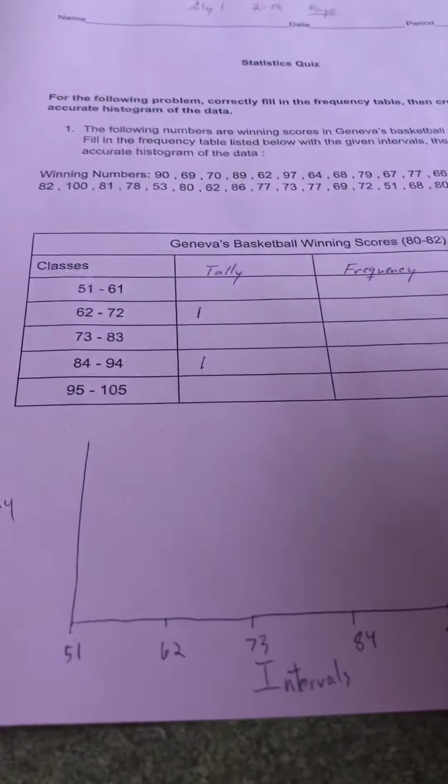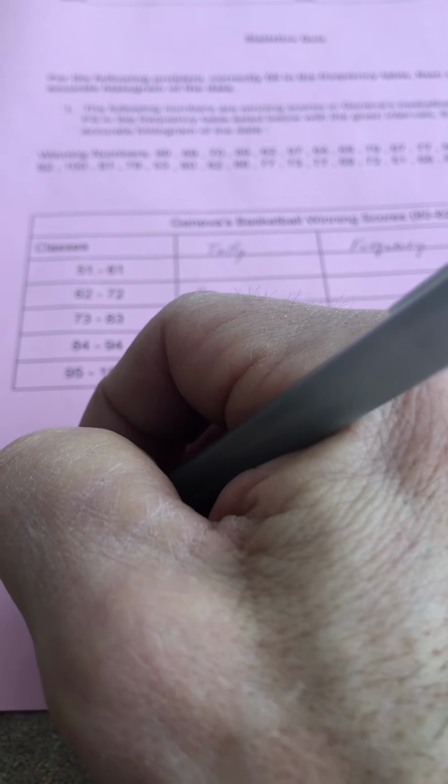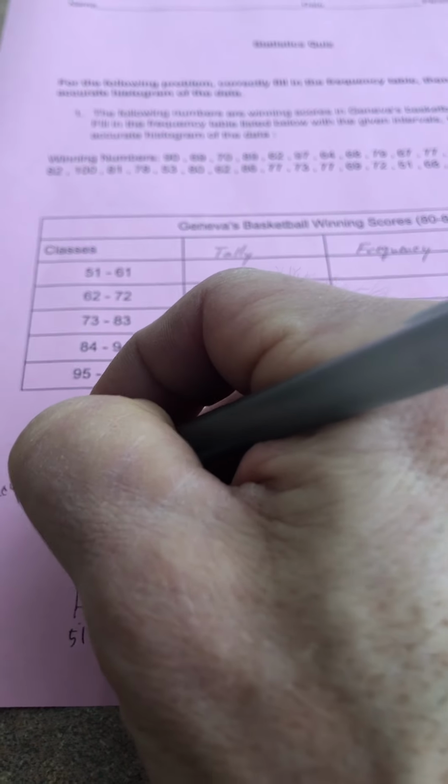You're going to start with 51, and go to 62, to 73, to 84, to 95, to 105. Okay? And so the 51 to 61, you're going to go up, and if it goes up to 12, we can go by 2s: 2, 4, 6, 8, 10, 12.